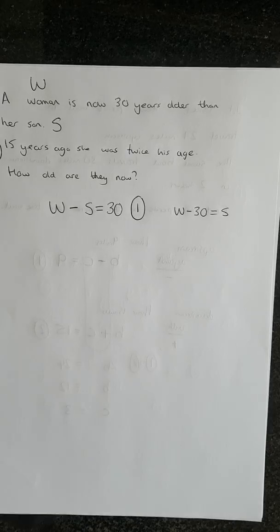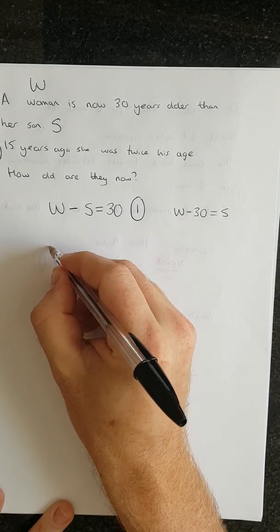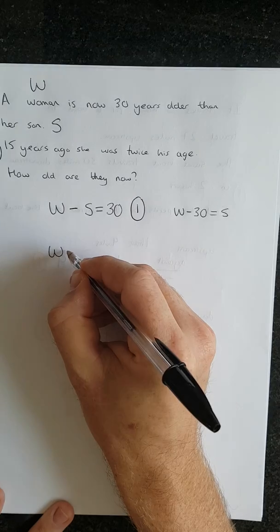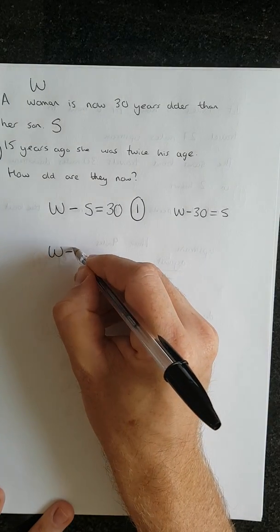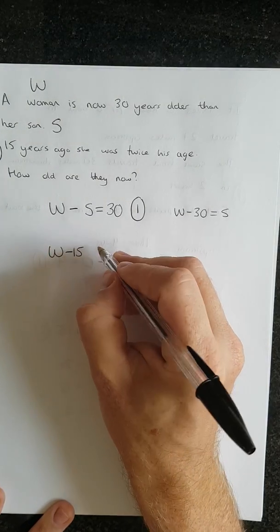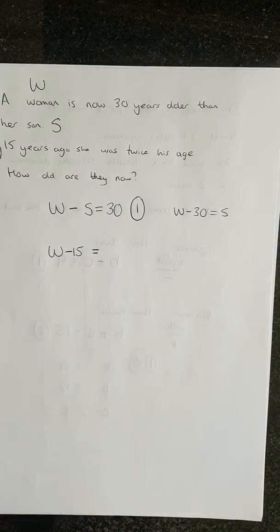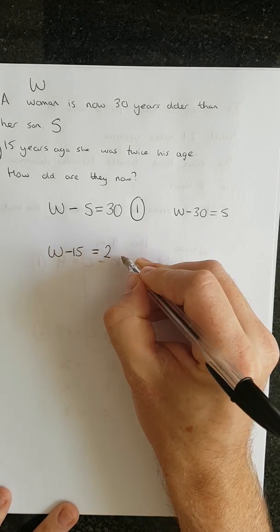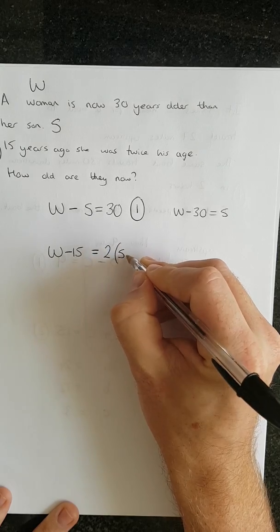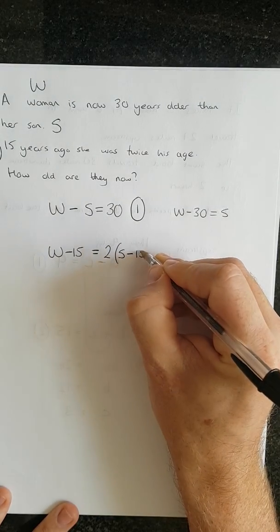How old are they now? We still don't know. But 15 years ago, she was twice his age. So, her age minus 15 was equal to twice his age minus 15.